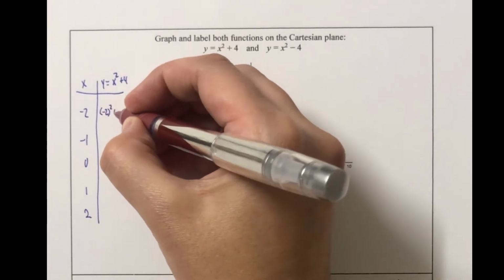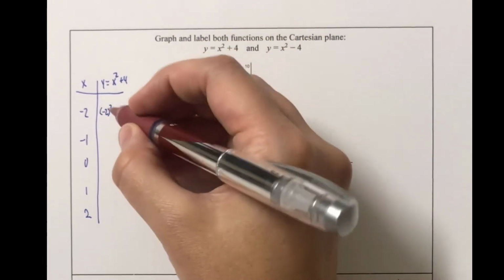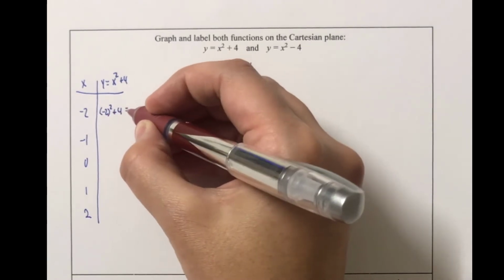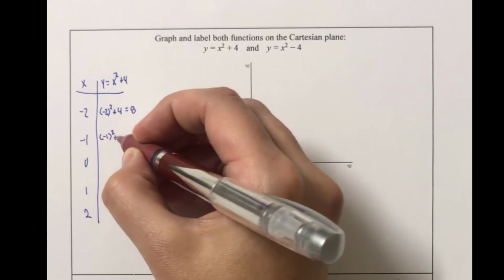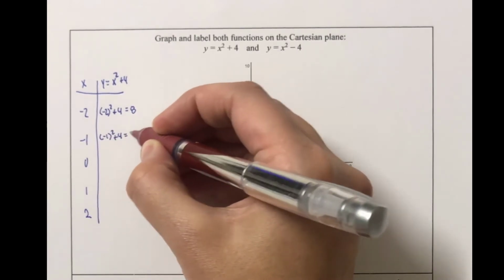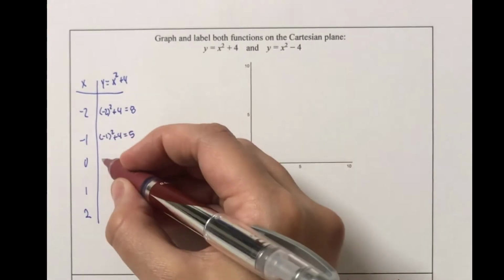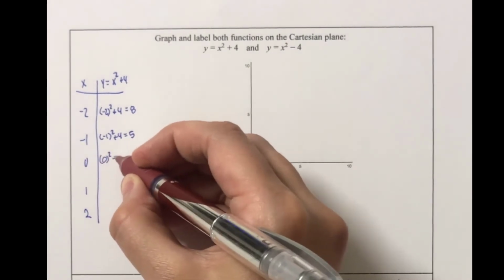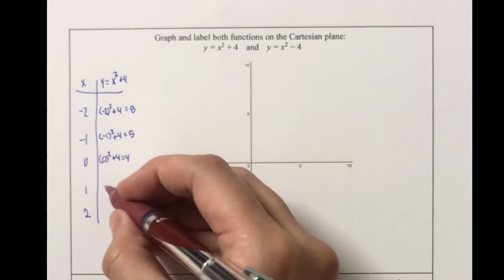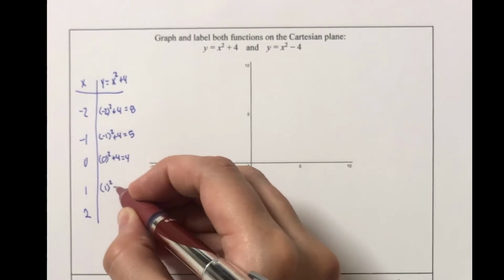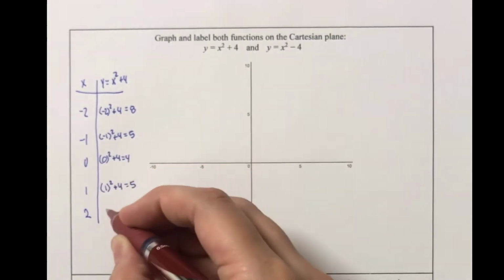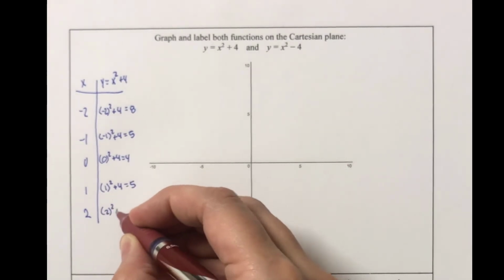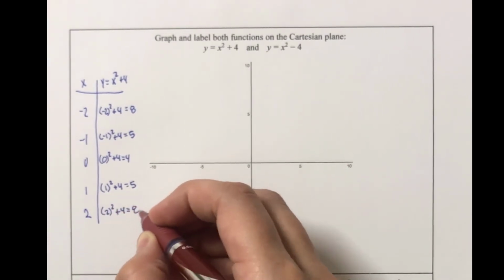-2 squared plus 4. So that's 4 plus 4. So this is 8. -1 squared plus 4. That's 1 plus 4. So we get 5. 0 squared plus 4 is just 4. +1 squared plus 4 is 1 plus 4, which is 5. And then 2 squared plus 4 is going to be 8 again.